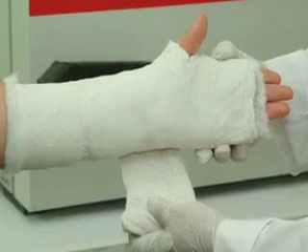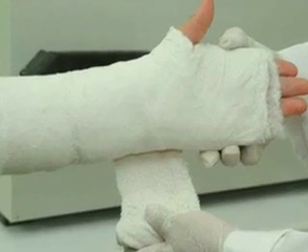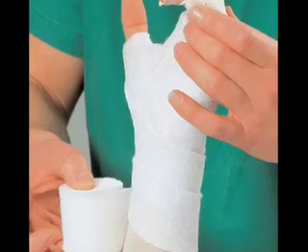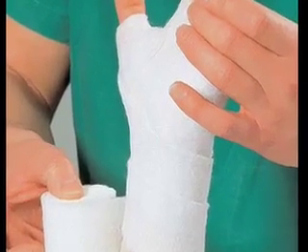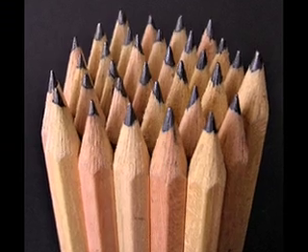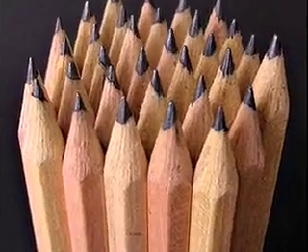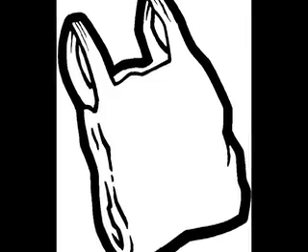Don'ts: you should not get your plaster cast wet. You shouldn't remove any padding. Do not insert objects inside the cast. And don't cover the cast with a plastic bag for extended periods of time.